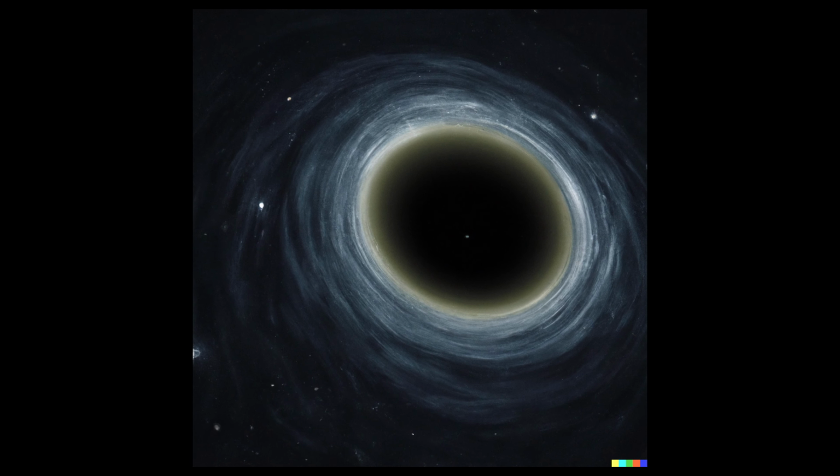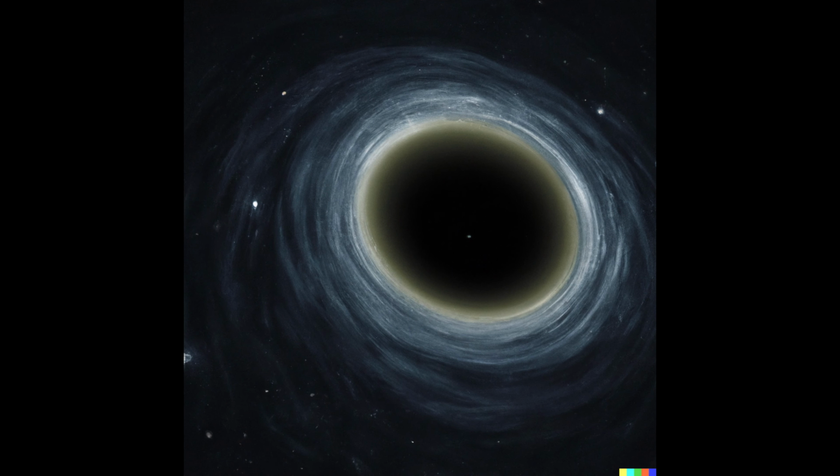For example, a black hole can pull in nearby stars or gas, which can create a disk of material around the black hole that is heated to extremely high temperatures and emits intense radiation.